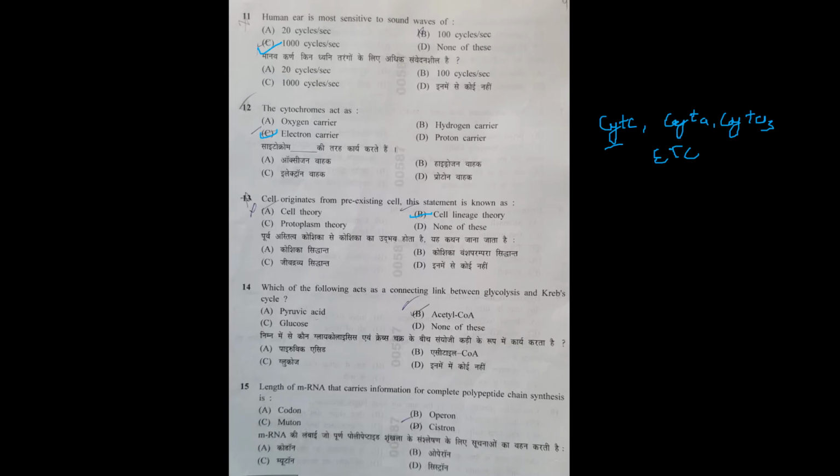Which of the following acts as a connecting link between glycolysis and the Krebs cycle? If you remember, I have already answered this question. Acetyl CoA. During glycolysis, pyruvate forms. Pyruvate is the end product of glycolysis, and then this pyruvate is further converted to acetyl CoA, and this acetyl CoA then enters the Krebs cycle.